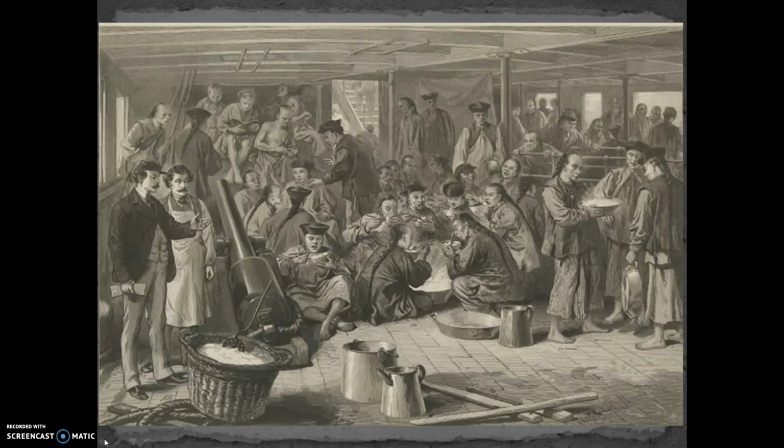Passage over for these poor immigrants was oftentimes in steerage, and steerage is basically the cheapest and worst accommodations on a ship. It's usually down in the very bowels of the ship, which means there's very little ventilation, very little light. It's very crowded. There is no privacy, as you can see from this depiction of Chinese immigrants crossing the Pacific Ocean to the United States. And if there was poor weather, you couldn't even get up on deck and get some fresh air.